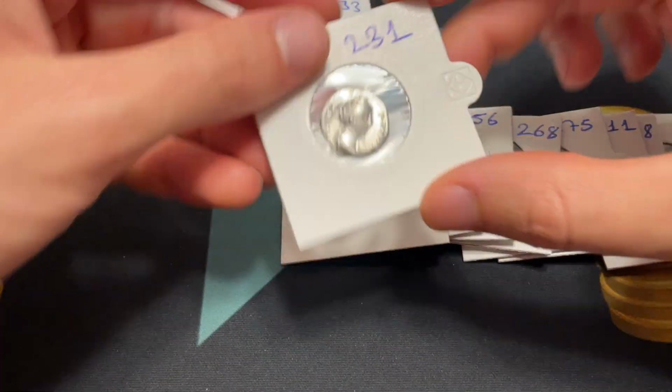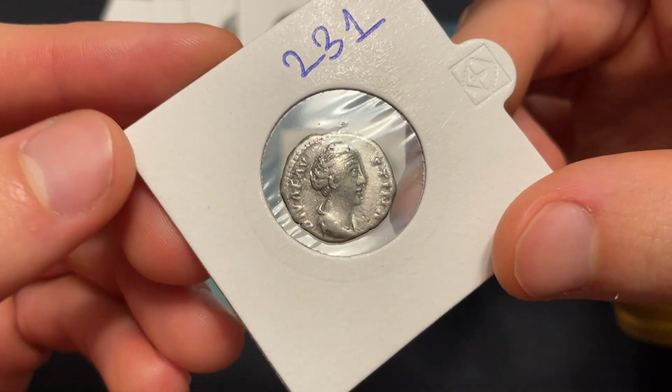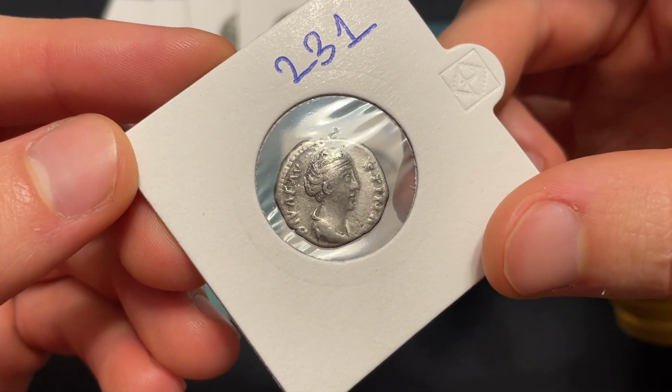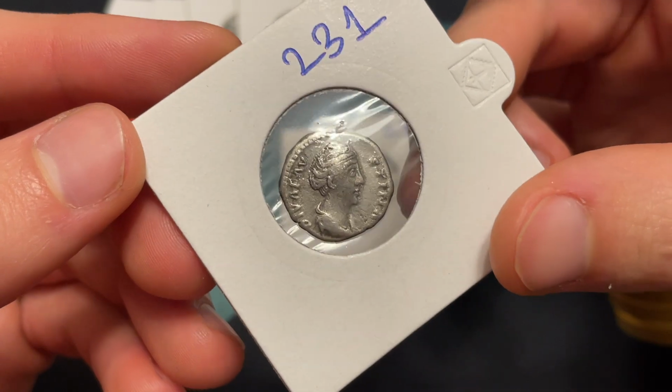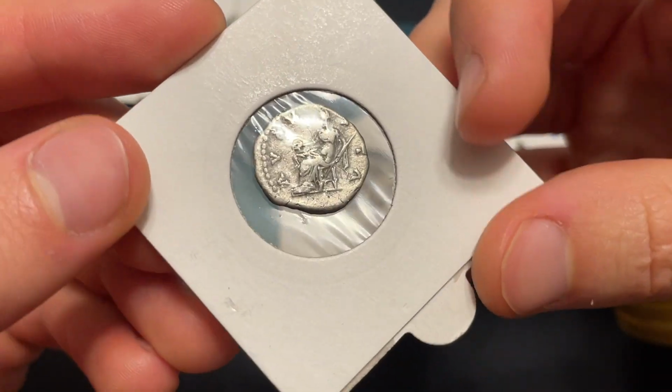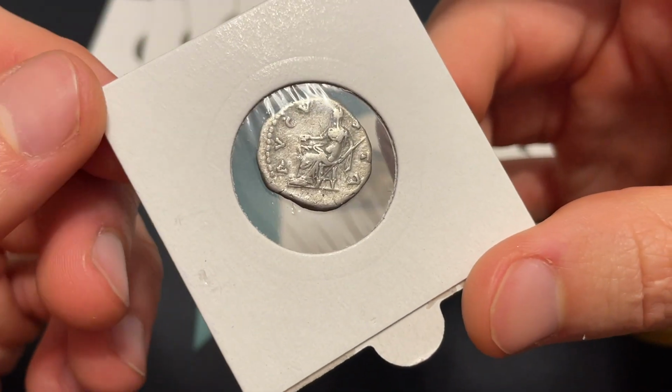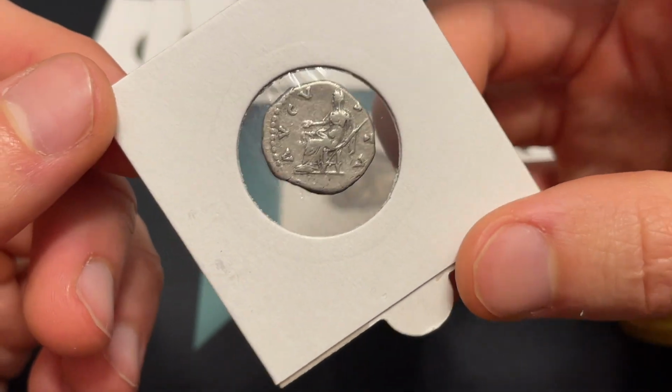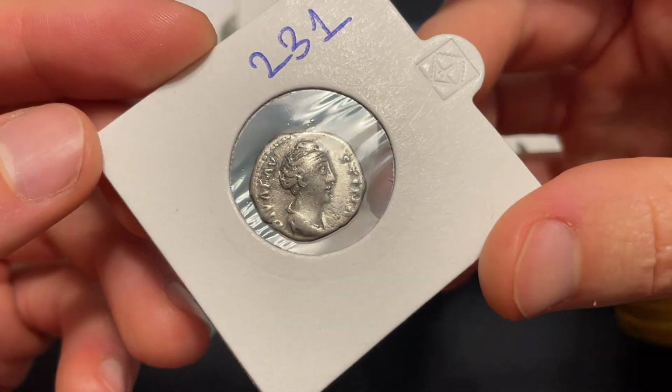I think another smaller silver issue, maybe a denarius. Let me see. Looks like it is with Diva Faustina. I don't even know what that means, but I do recognize it. I feel like that's maybe a common reverse type, or maybe they just put a lot of things like that. What are we looking at?